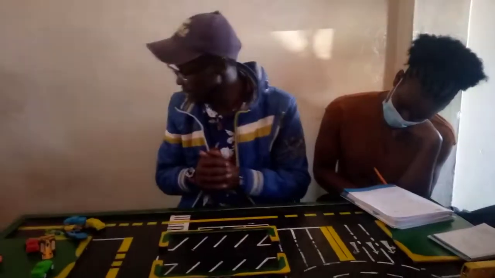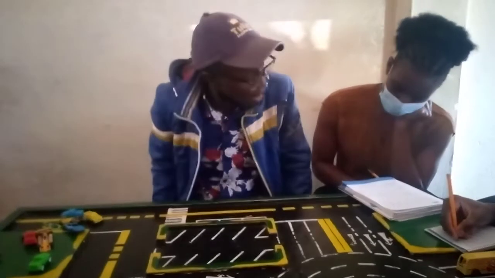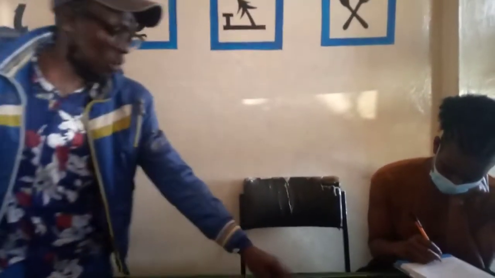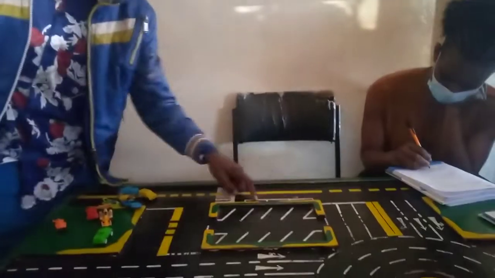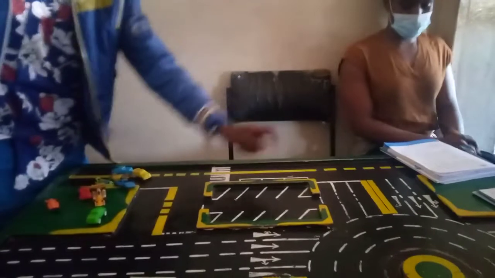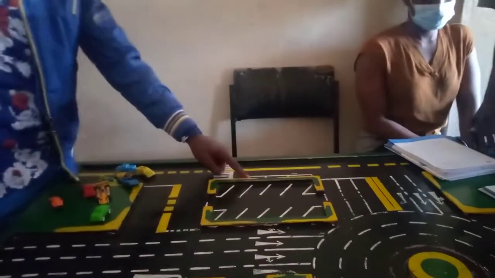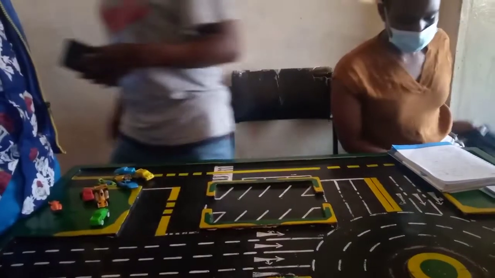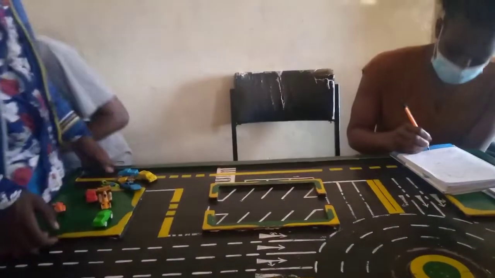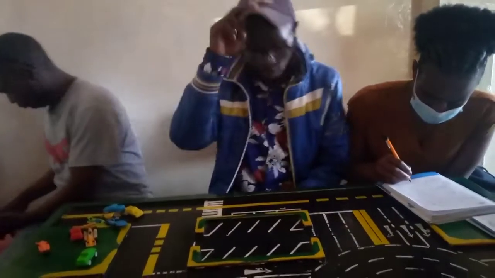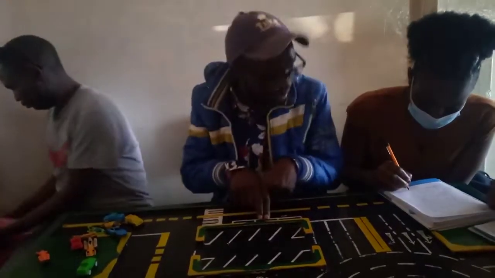First point, you can say it has got 4 names. This parking here, this parking here, it has got 4 names. Name number 1, it is called flash parking, with the reason we park for a short period of time.